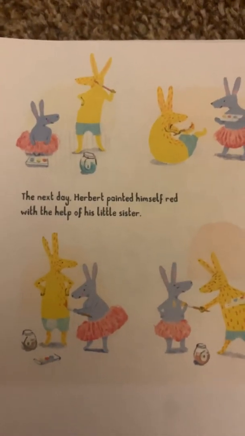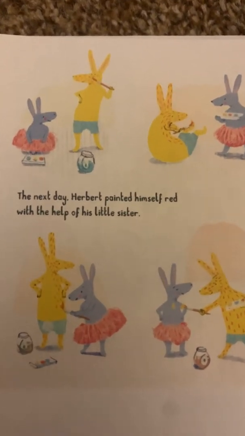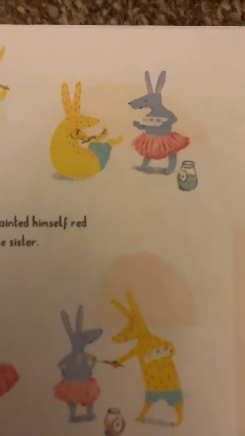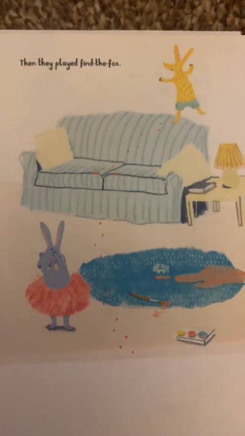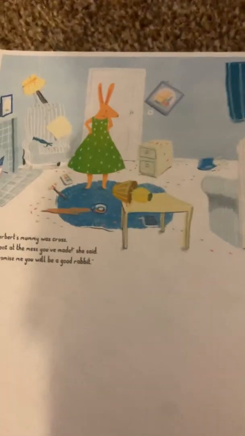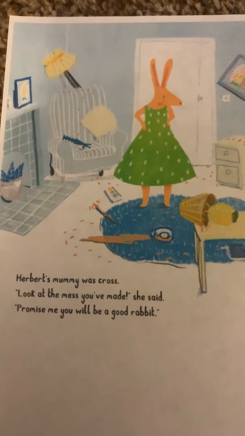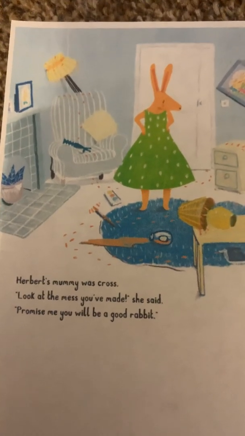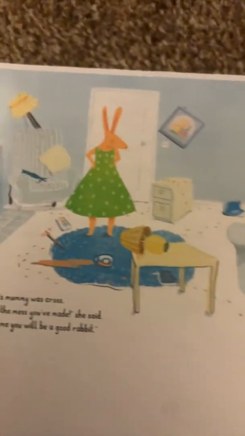The next day, Herbert painted himself red with the help of his little sister. There we go, we can see him painting himself red there. Little sister helping him. Then they played Find the Fox. So she's covering her eyes and he's going off to hide. Uh-oh. Herbert's mummy was cross. "Look at the mess you've made," she said. "Promise me you will be a good rabbit." Herbert helped to clean up. You can see all the mess he's made.